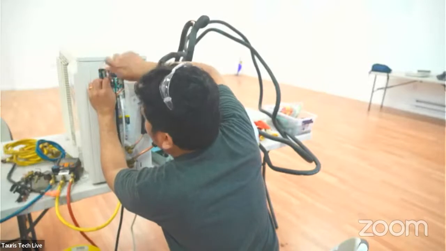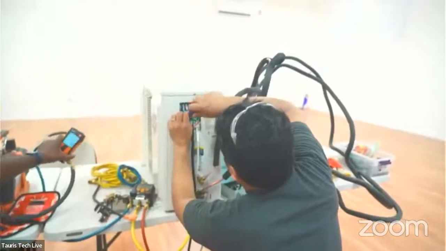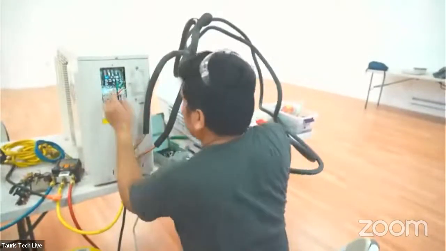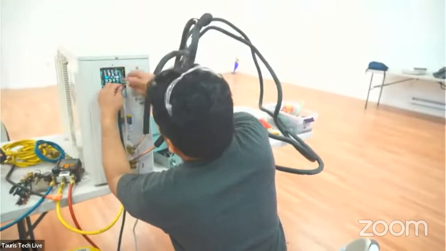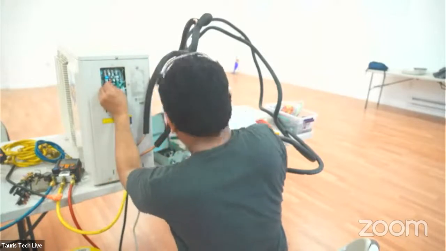So we're almost at 500 microns over here. Once we wire this up, we'll be able to charge some refrigerant. Let's see how it works.